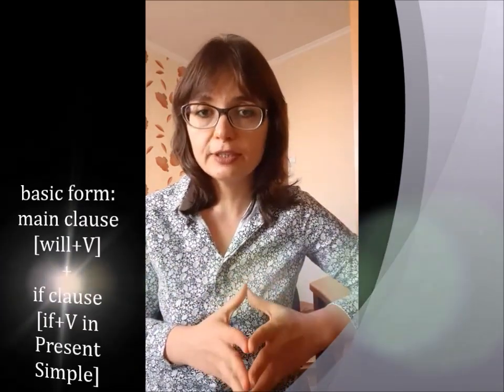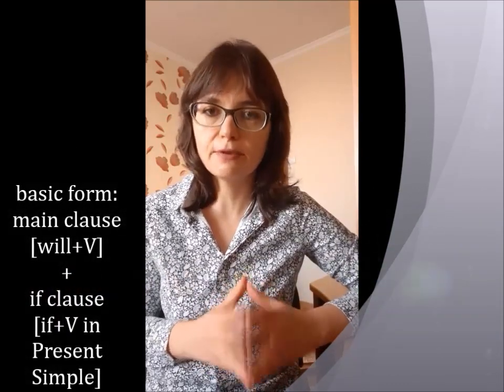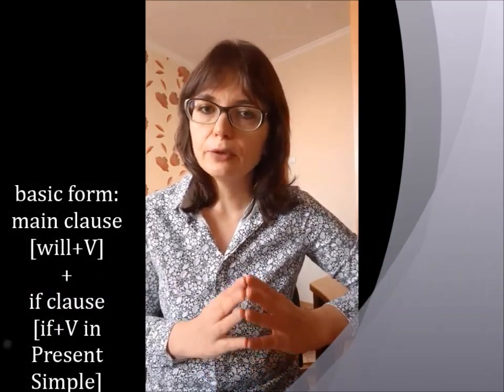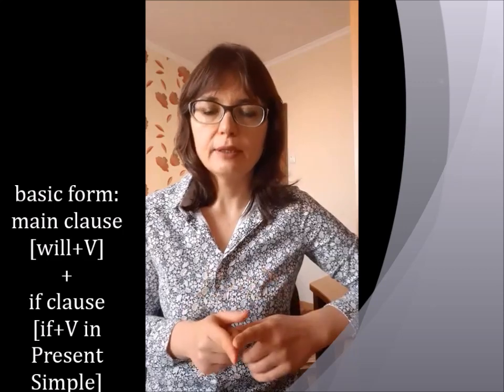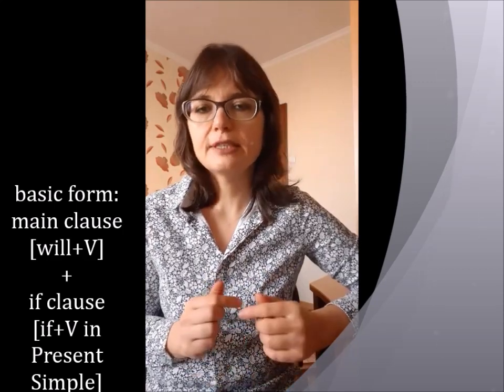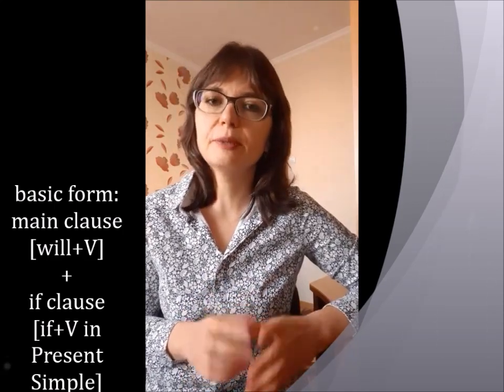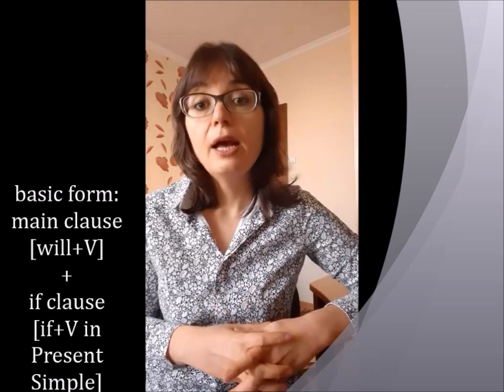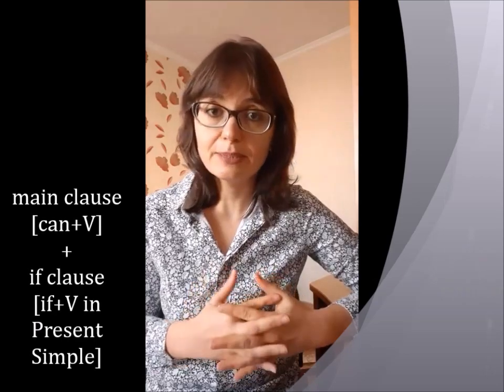So you probably have already seen that the basic form of conditional type 1 is as follows. In the main clause, there's will plus the infinitive, whereas in the if clause, there's the verb in present simple. However, we can have some variations. For example, instead of using will plus the infinitive, we can use can plus the infinitive in the main clause.